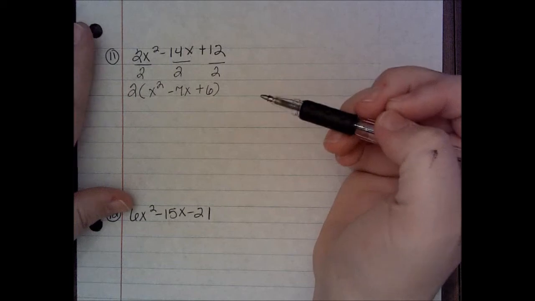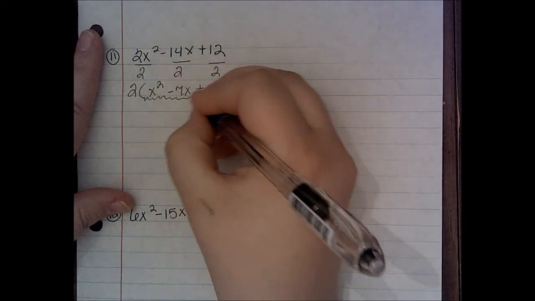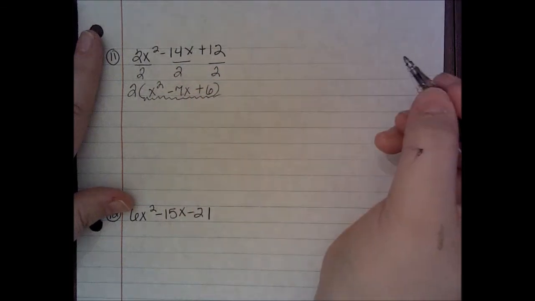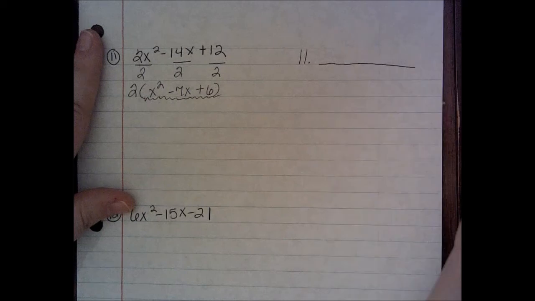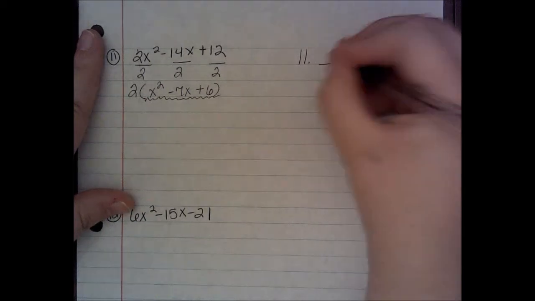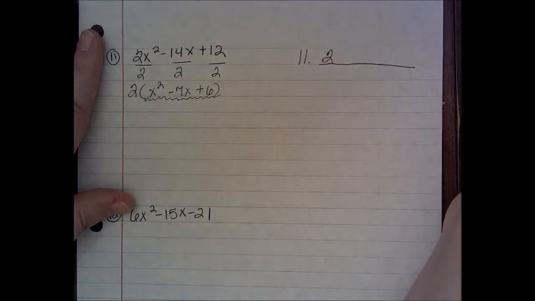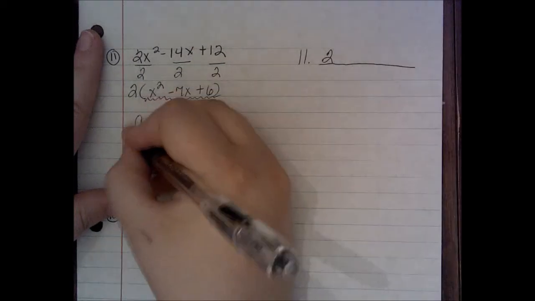So now we do our AC method on what is inside the set of parentheses. I always have an answer space ready for you guys whenever you take a quiz, a test, homework, anything. So go ahead and write that 2 in your answer space, because we know that's got to be a part of our answer. Now you identify your A, B, and C.